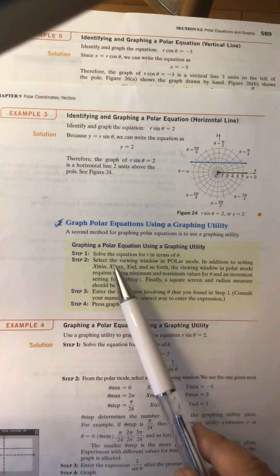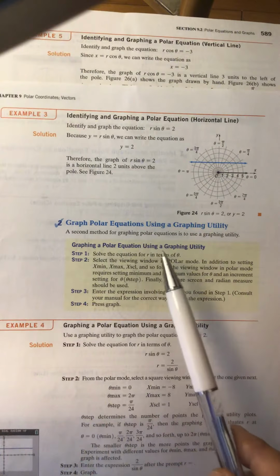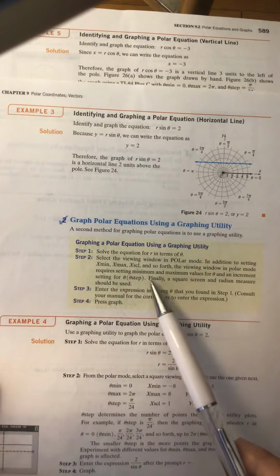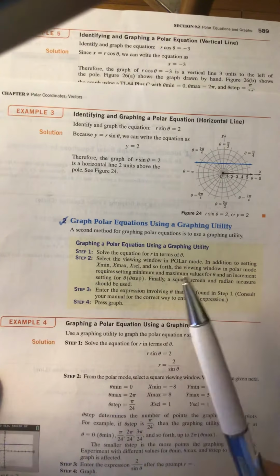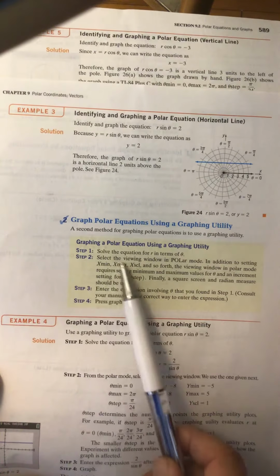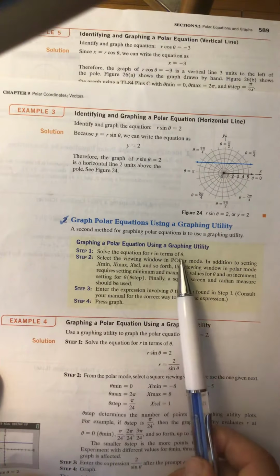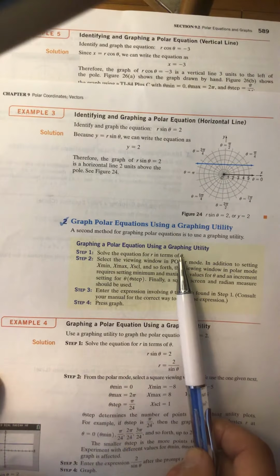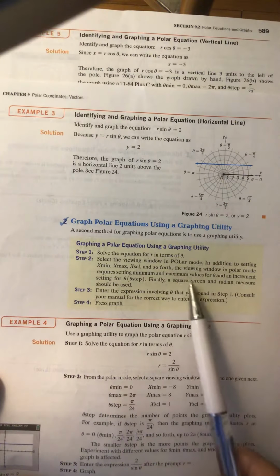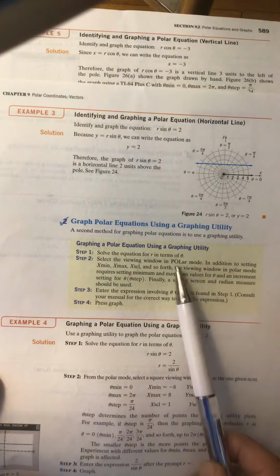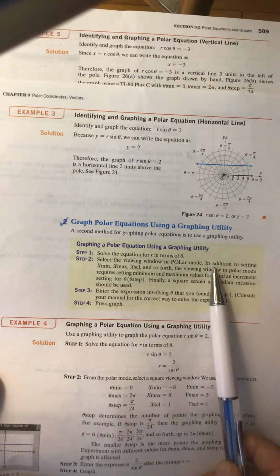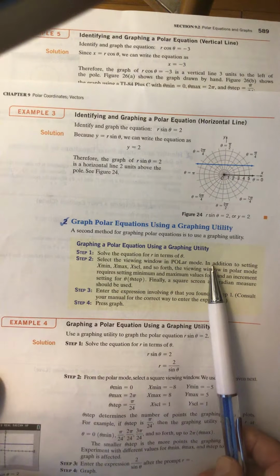Right? So then you make sure you're in polar form. Okay? You're in polar form instead of rectangular form, instead of x and y. Okay? You're going to have to think about the window. And since polar, theta, once around is 2 pi, often we want our window to be from minus 2 pi to 2 pi in order to get there.